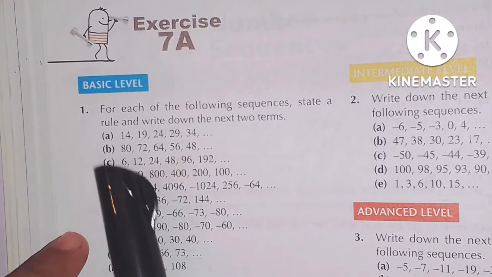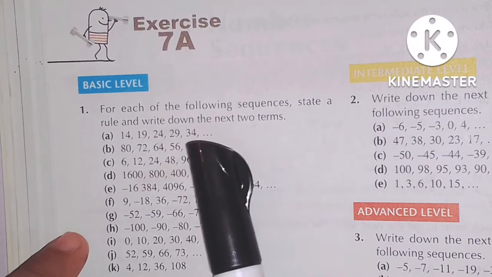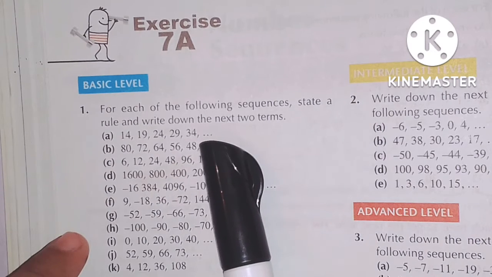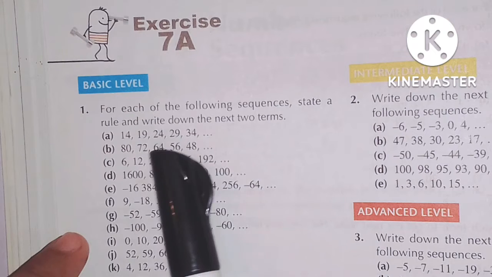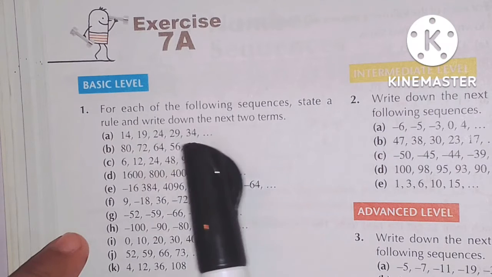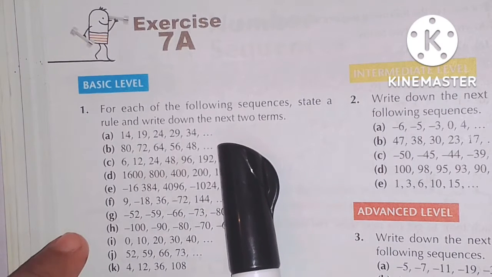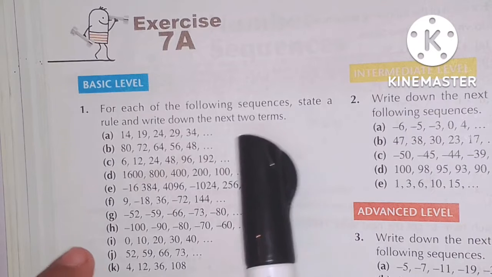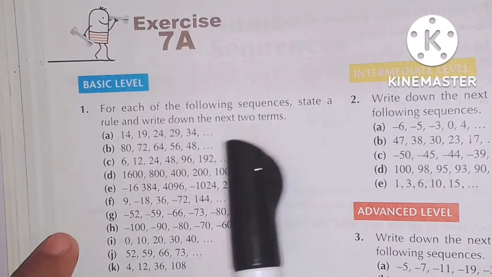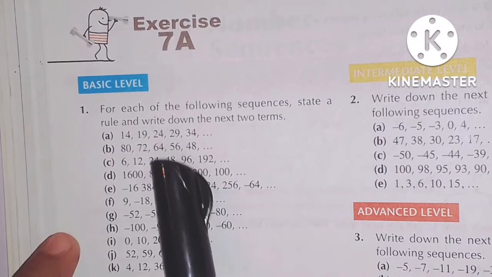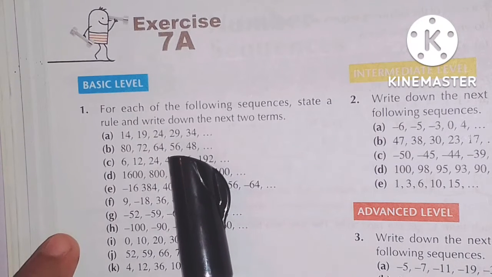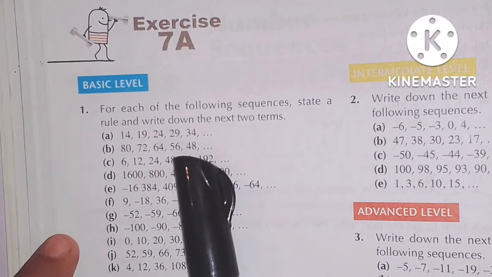Like in part A, we have 14, 19, 24, 29 and 34. They are asking about the next 2 terms. It means we have to check how 14 makes itself 19, how 19 makes itself 24, how 24 makes itself 29, and similarly 29 makes itself 34.